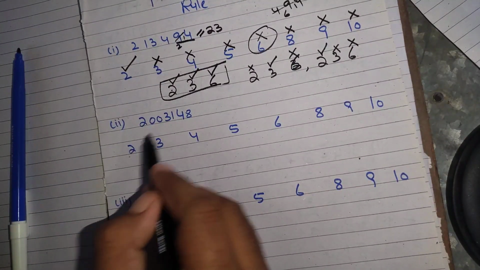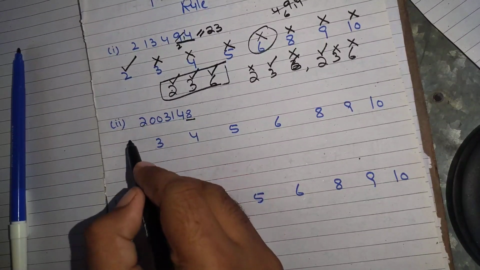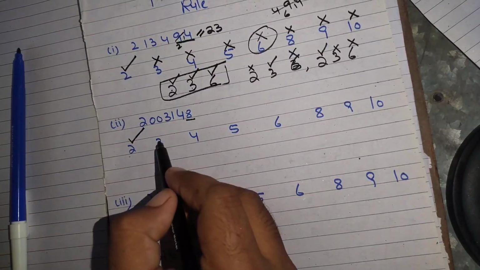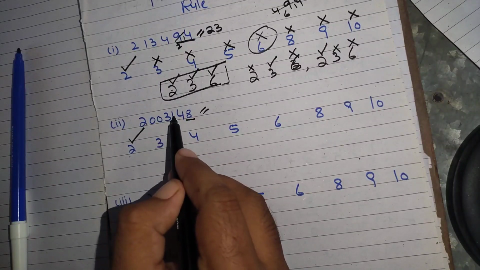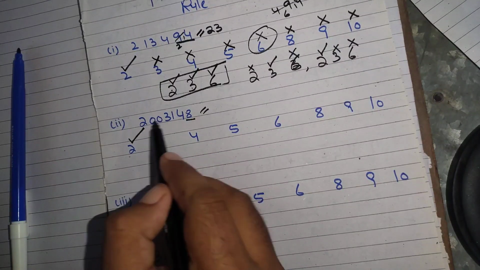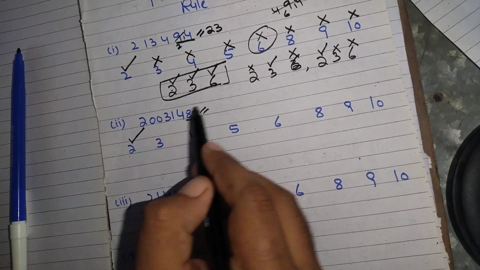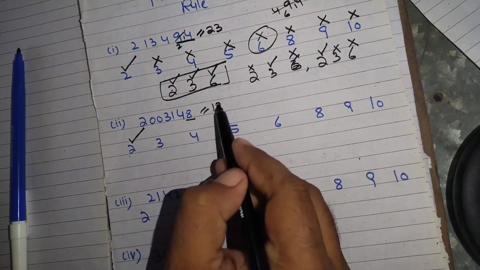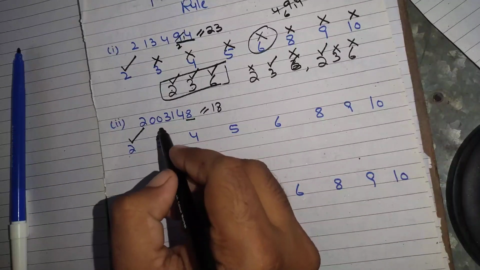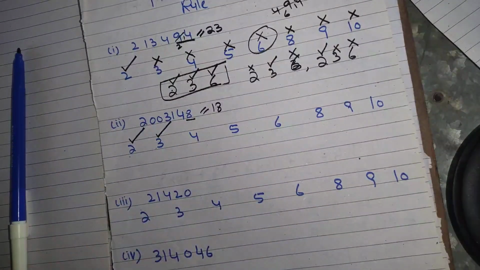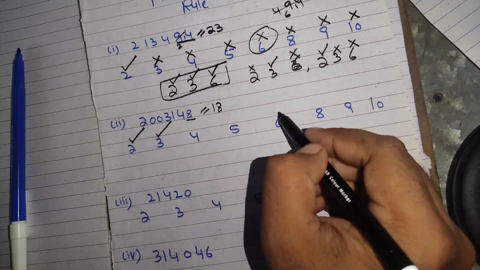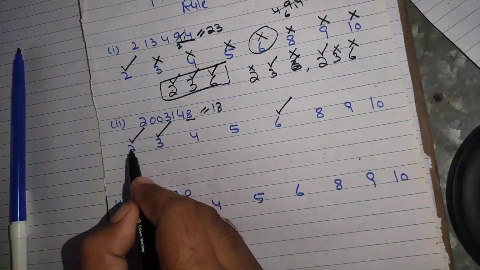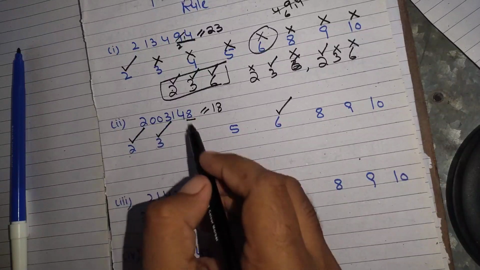Again we check 2. Here it is an even number, so we put the tick. And for 3 we add all the digits: 2 4 8, 6 10 18. 3 is a divisor of 18, so we say this is a divisor. Then directly we say that 6 is also a divisor, because 2 and 3 are divisors of that number.